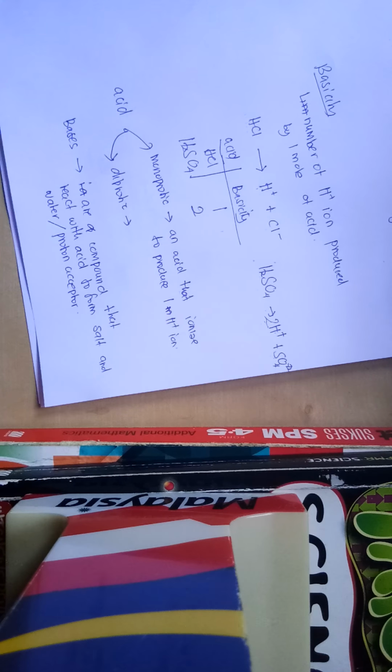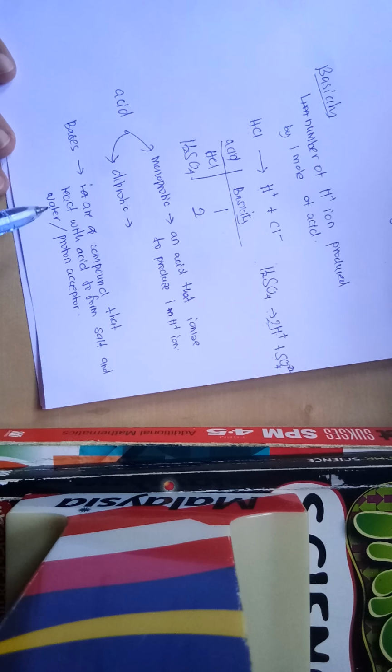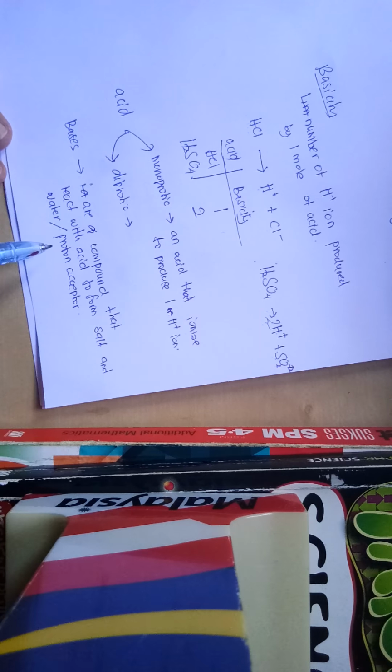After this, when we go to the reactions, you will see the acid donates H plus, and the base will take the H plus from the acid. So this is the base, meaning it can react with acid to produce salt and water. I believe you already learned this reaction in checkpoint year 9. In simple words, you can also say bases are proton acceptors.